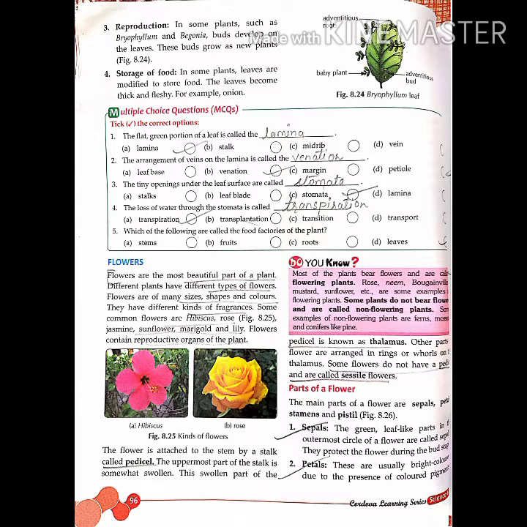Now, on page number 96, there is a multiple choice question: tick the correct option. First one, the flat green portion of a leaf is called lamina, or leaf blade. Second one, the arrangement of veins on the lamina is called venation.